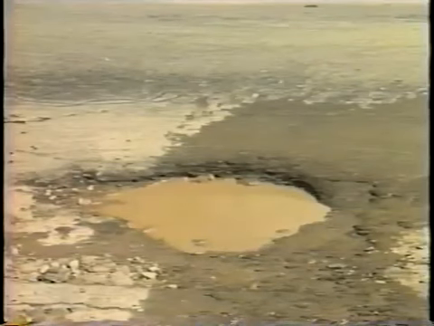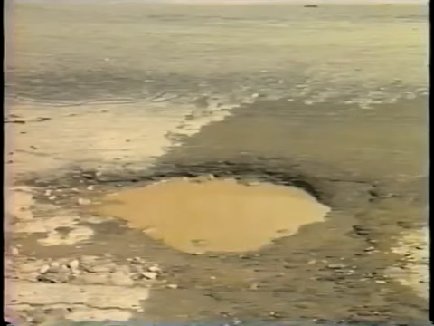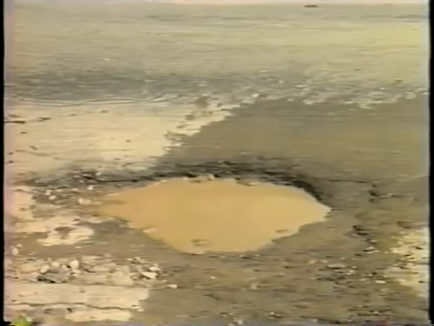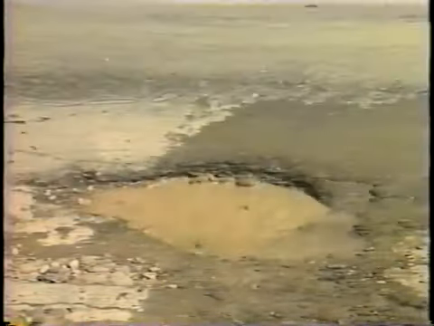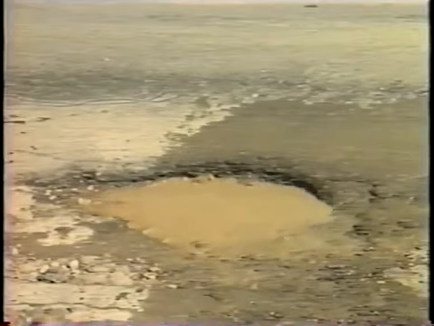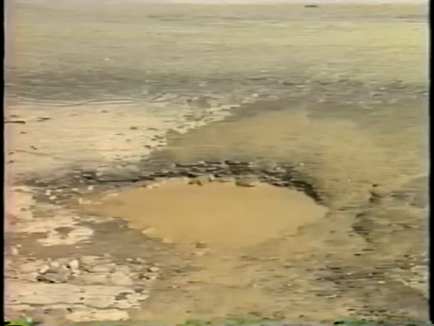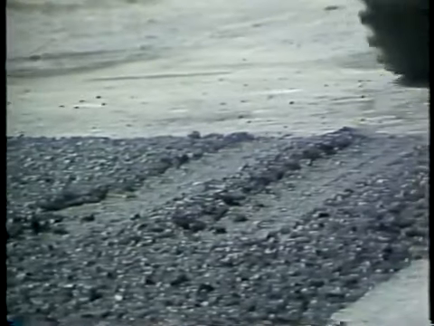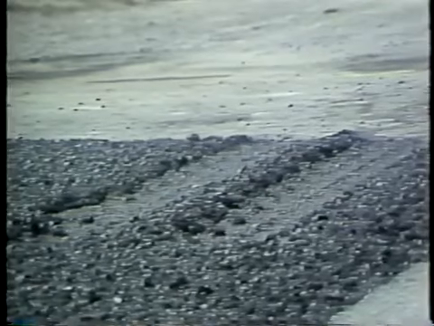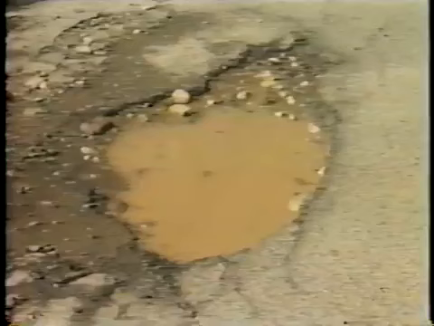Potholes are caused when traffic breaks up a weak spot in the pavement. Several factors can contribute to weak spots. Among them, overweight vehicles, construction flaws, or water. Another major cause is repairs not done right the first time. A poor repair job like this won't last more than a few days.